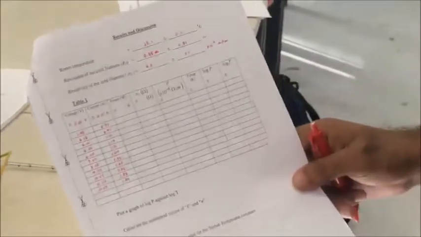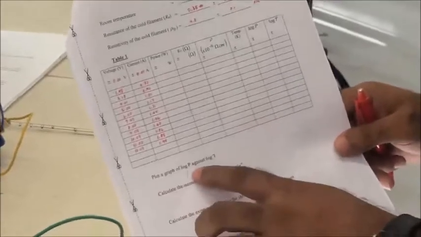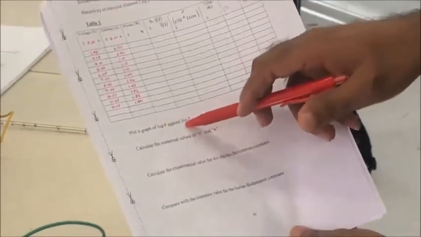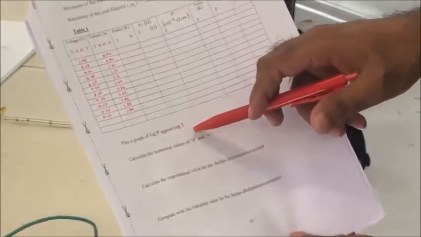Once you've got your set of data ready, you will draw a graph of log P against log T. Again take note, log P is supposed to be on the y-axis and log T on the x-axis.